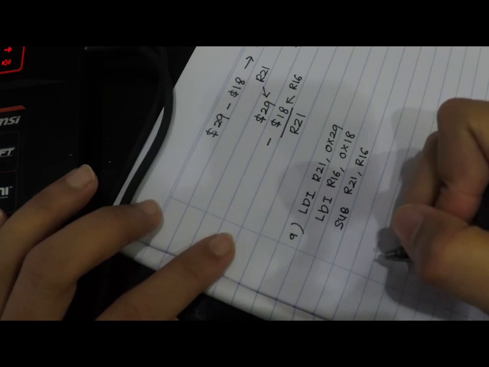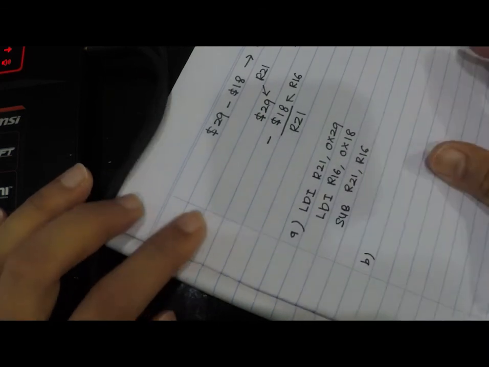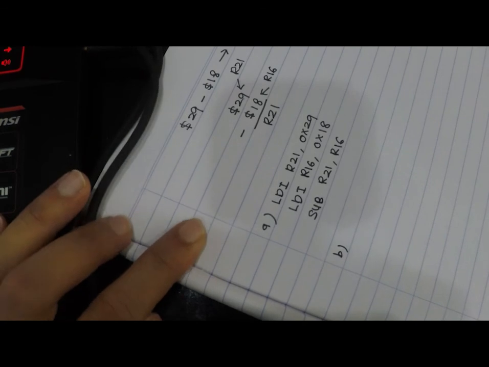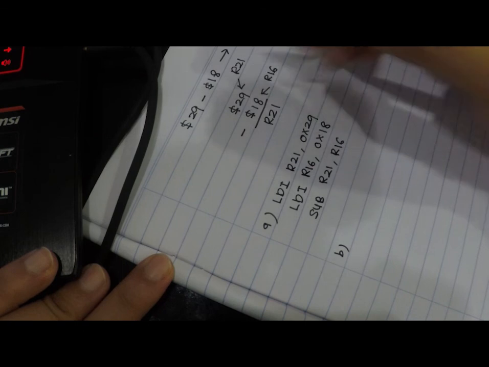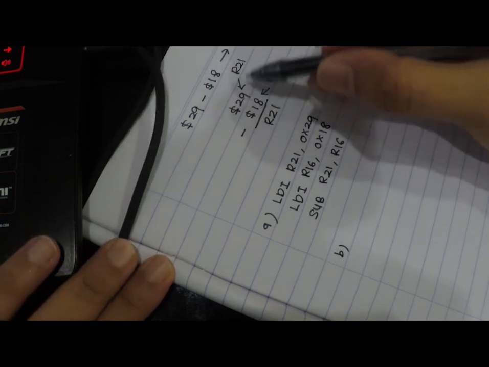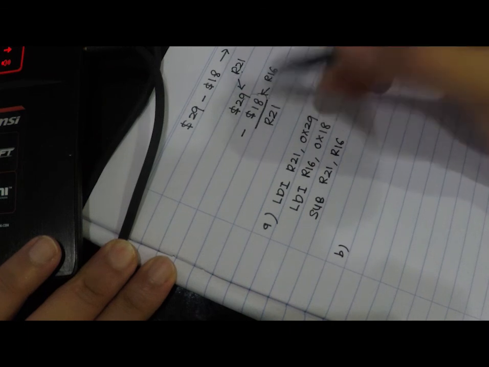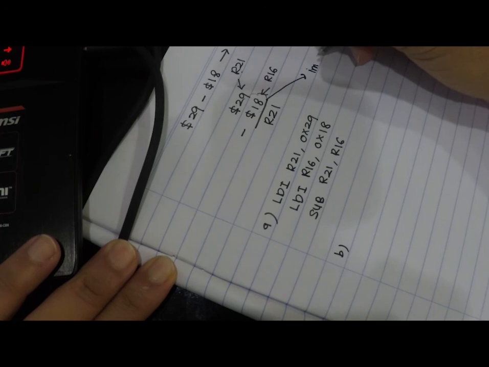What about if you're going to use the SUBI instruction? How to do that? It's similar here. Make sure that the first number you put in R21, but the second number now becomes your immediate value.